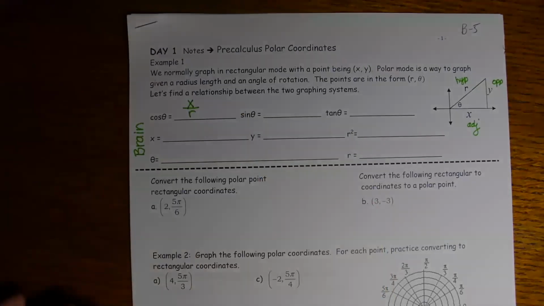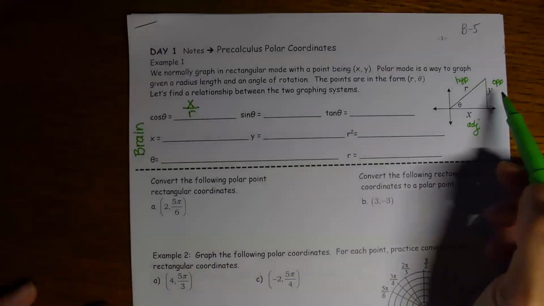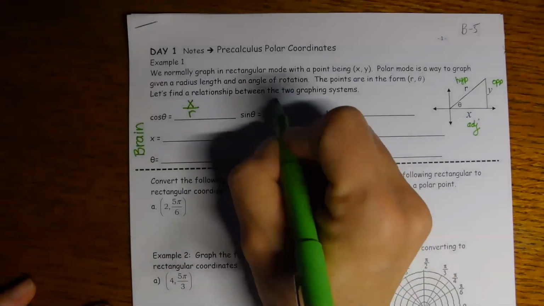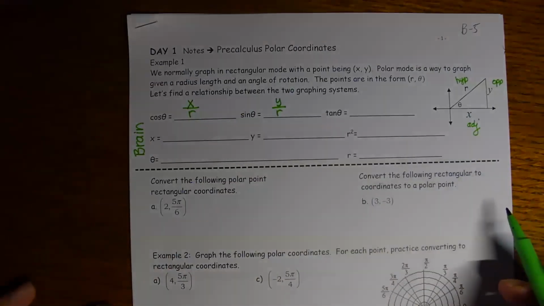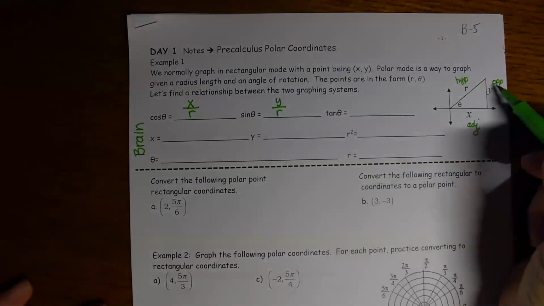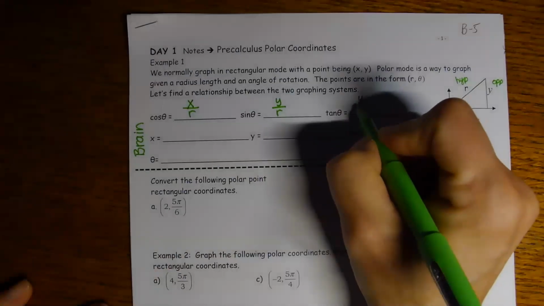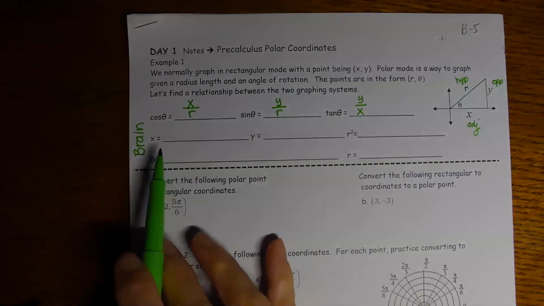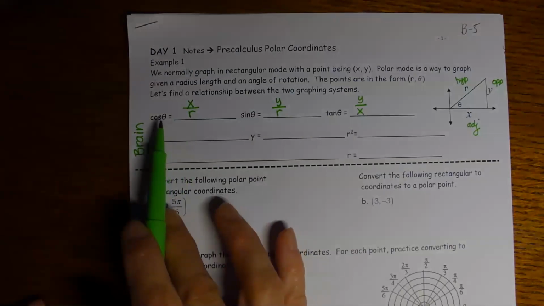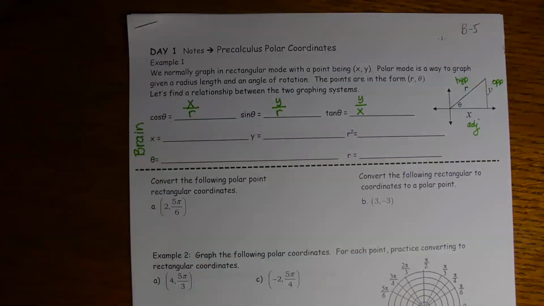What would our ratio for sine be? Opposite over hypotenuse, so that's y over r. And what would tangent be? The ratio for tangent is opposite over adjacent, so that's y over x. Nothing new, you know that. So now my question, if you had this equation, cosine of theta equals x over r, could you get the x by itself?